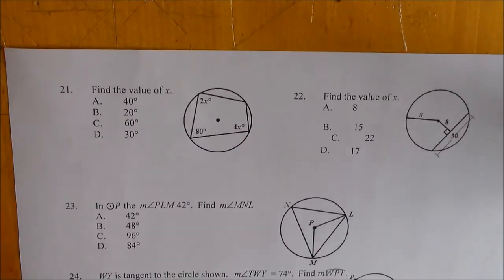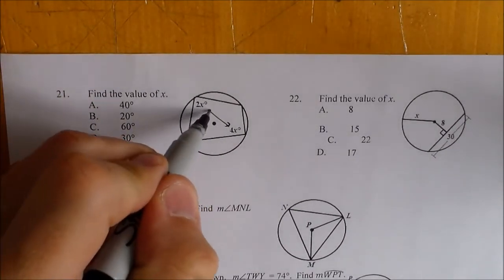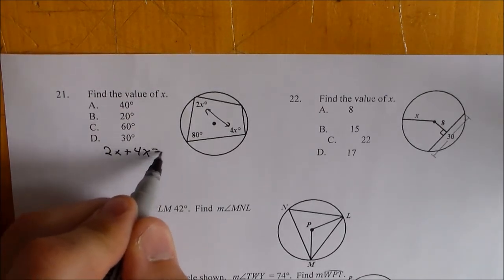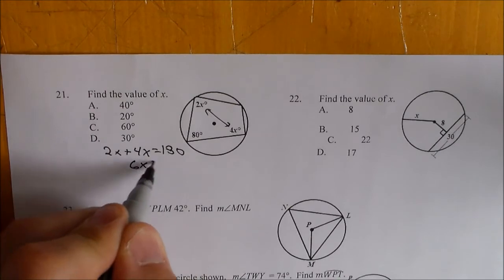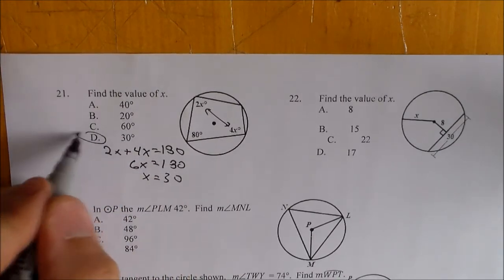For number 21, we have to use the fact that opposite angles are supplementary in an inscribed quadrilateral. So we'll say 2x plus 4x equals 180, which is 6x equals 180, so x is 30.